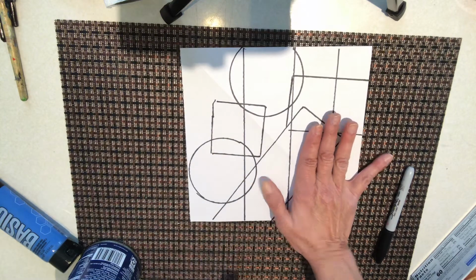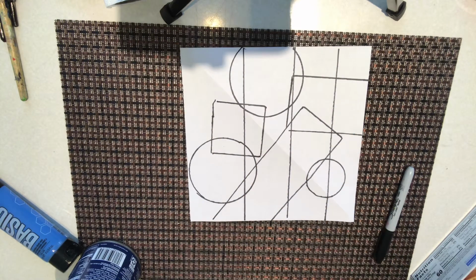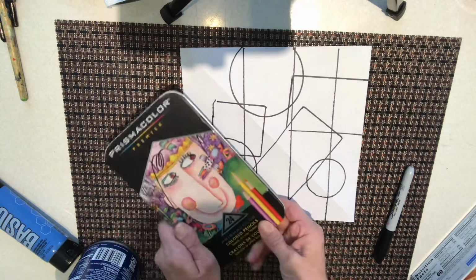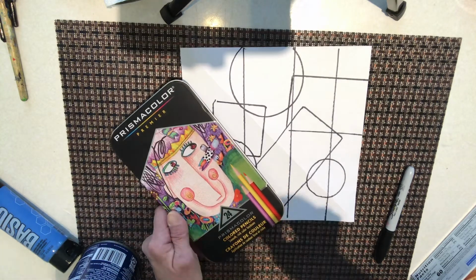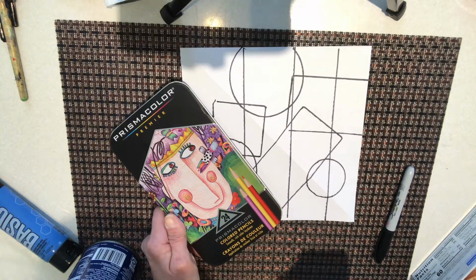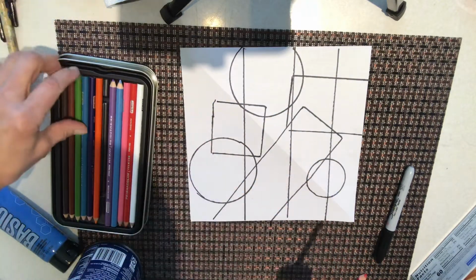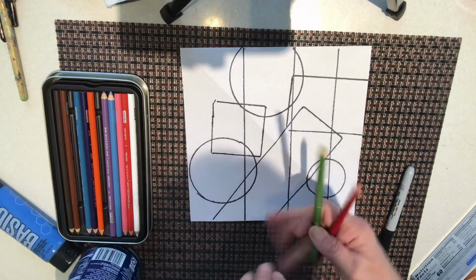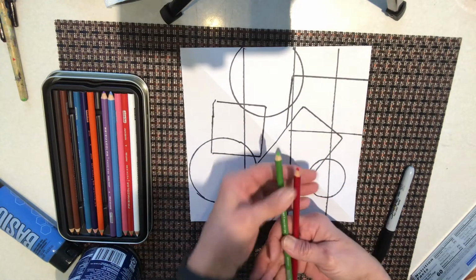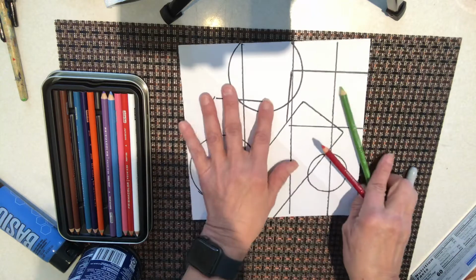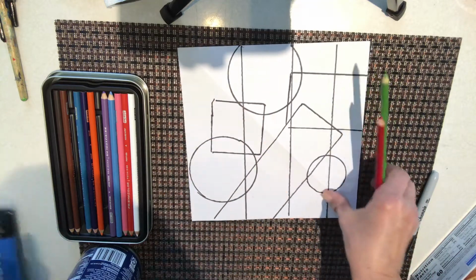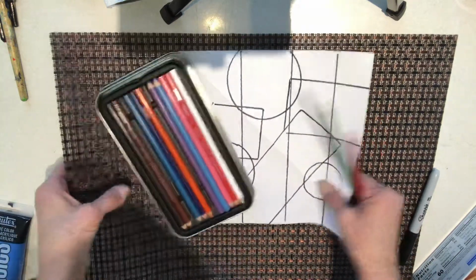So what you're going to do is get your colored pencils out, and I will show you what this looks like at the end. But actually I want to do a little bit of a demo quickly. I don't know how long this video is. But let's say I'm doing red and green, because that's my complementary pair. Remember Christmas. So when I'm coloring, I'm going to have to take it off this placemat to do this.